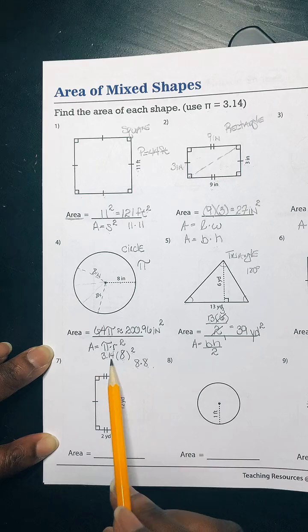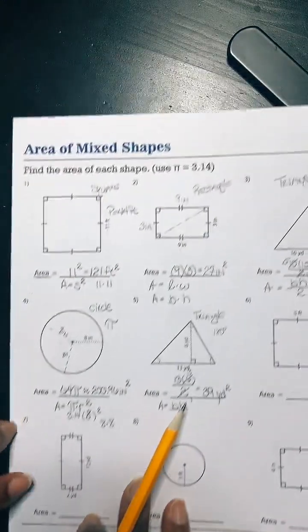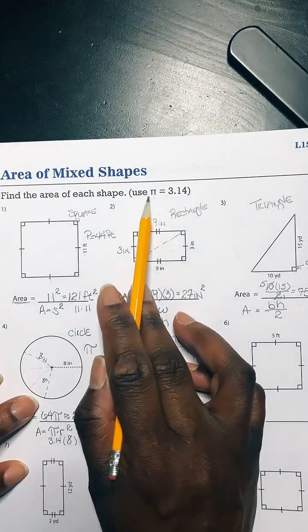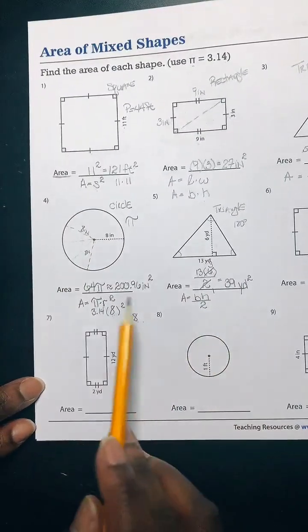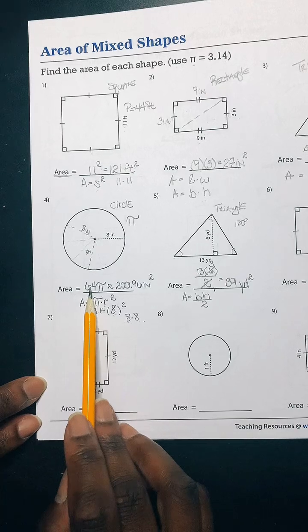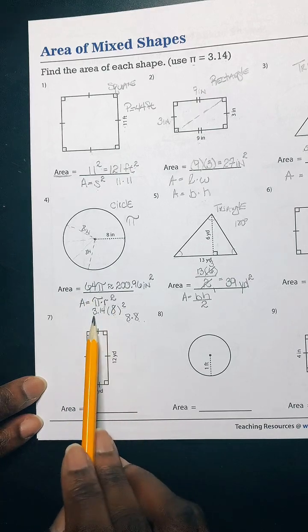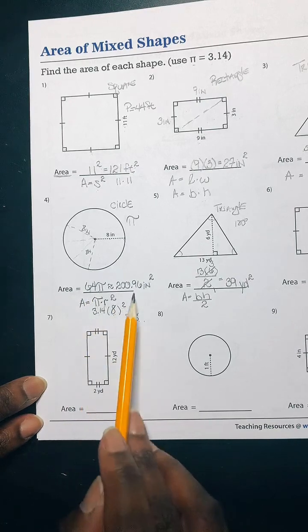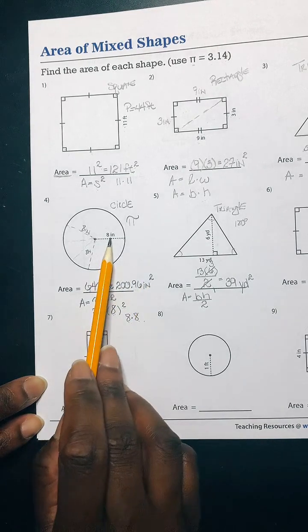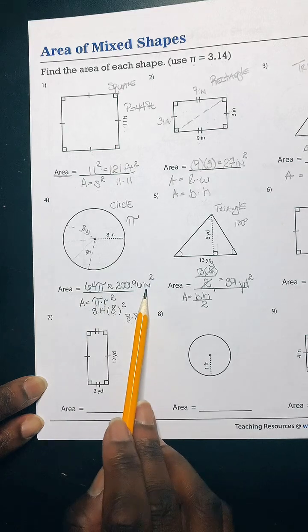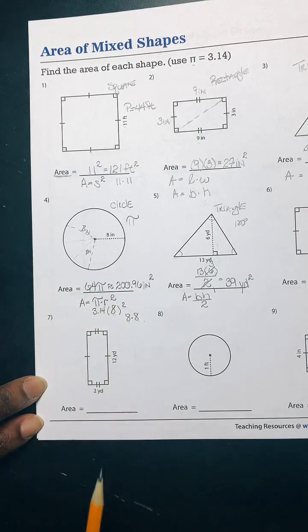Because it said in the very beginning, when you're using pi, use 3.14. So that means I had to take that 64 and multiply it by 3.14. That's where I got my 200.96. They're looking at inches, so I put inches squared.